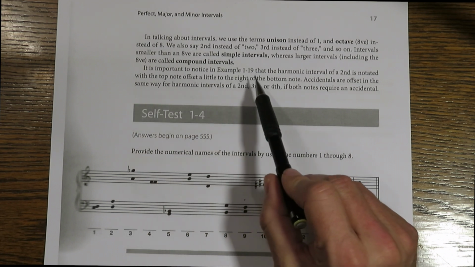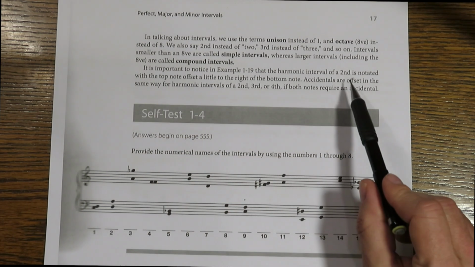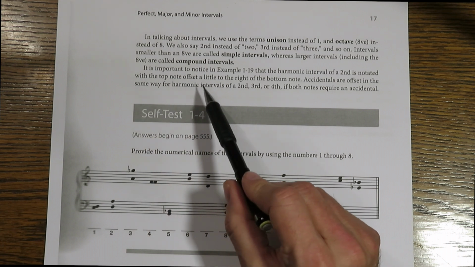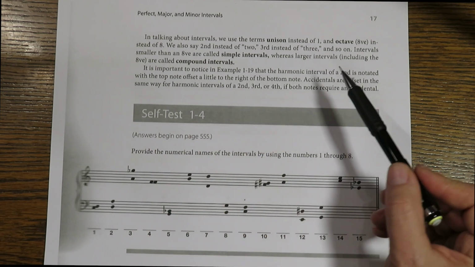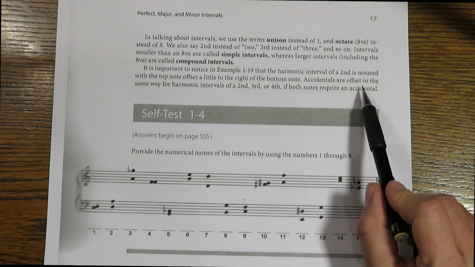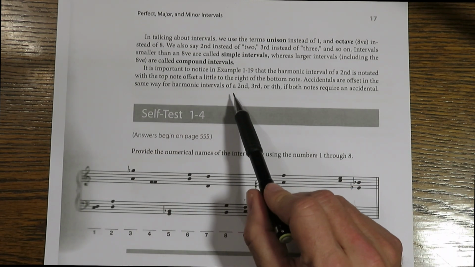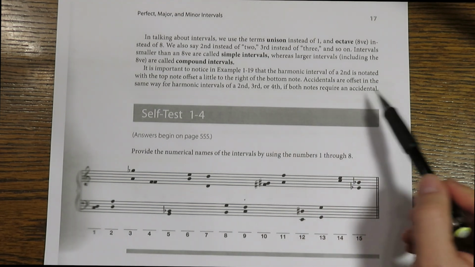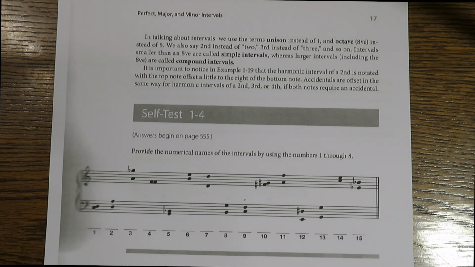It is important to notice in example 119 that the harmonic interval of a second is notated with the top note offset a little to the right of the bottom note. Accidentals are offset in the same way for harmonic intervals of a second, third, or fourth, if both notes require an accidental. So you see how we have the second here, and it's just offset a little bit to the right. And here we have a pair with the accidentals. So the accidentals follow suit the same way as the notes do. Okay.